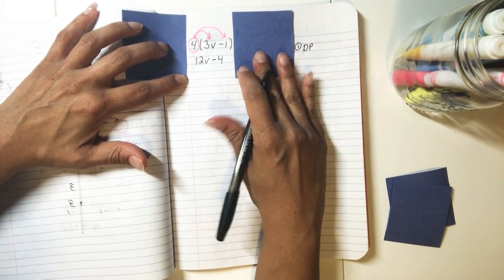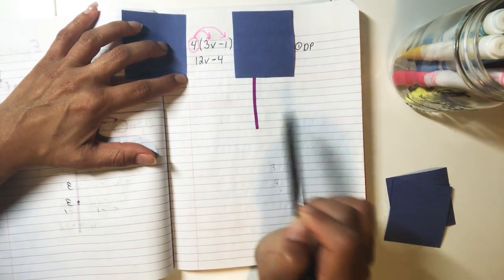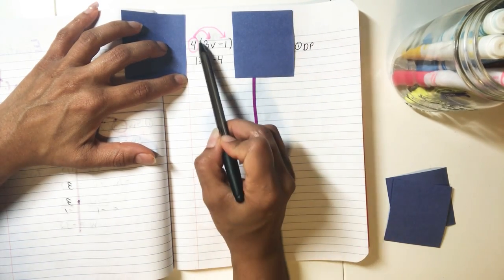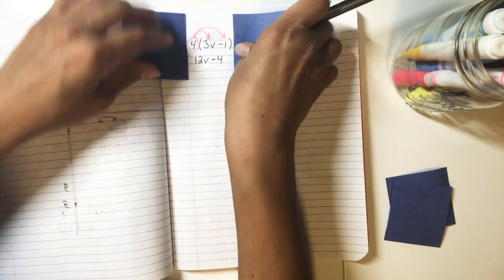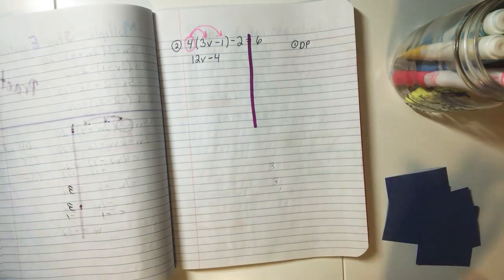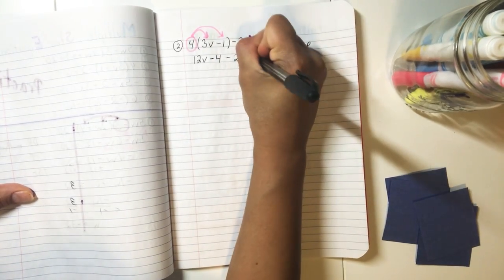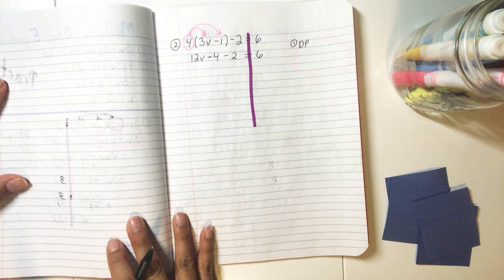So the first thing that you need to do is look at your equation and see if you find a distributive property. The hint that it's distributive property is that it has these parentheses. Once I'm done with my distributive property, I now bring everything else down. So I have my negative 2 equals 6.